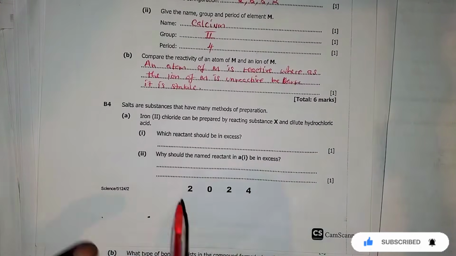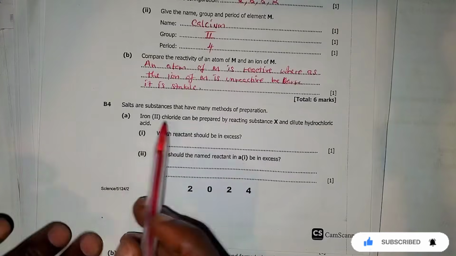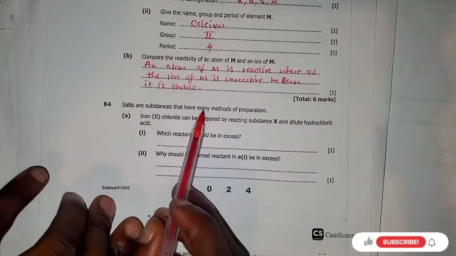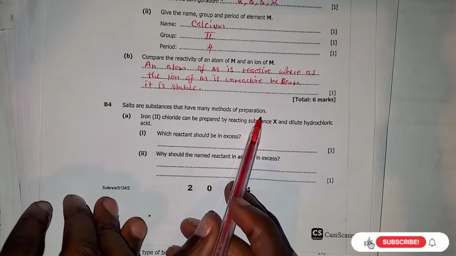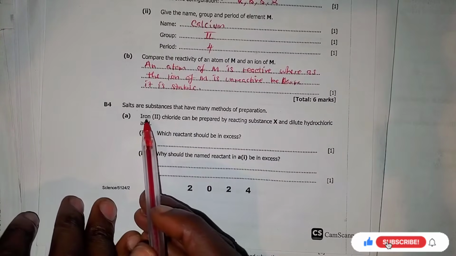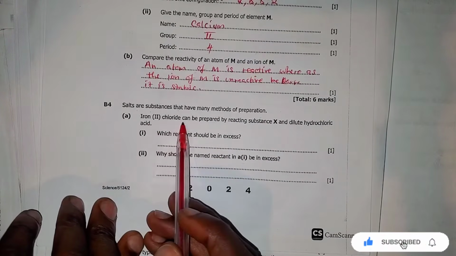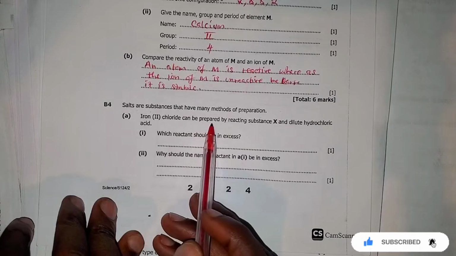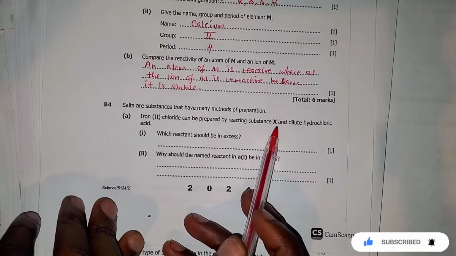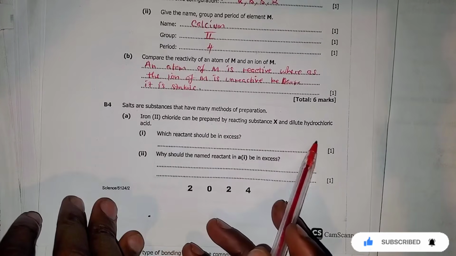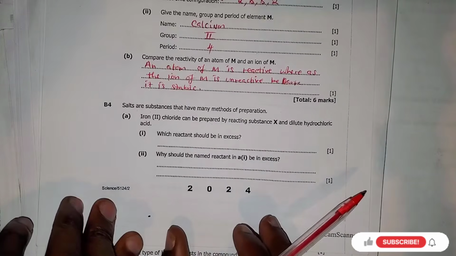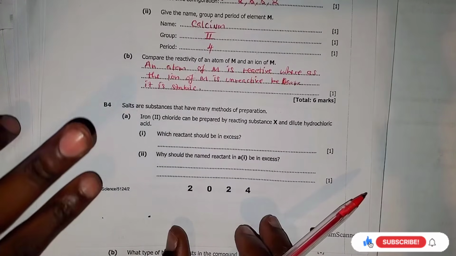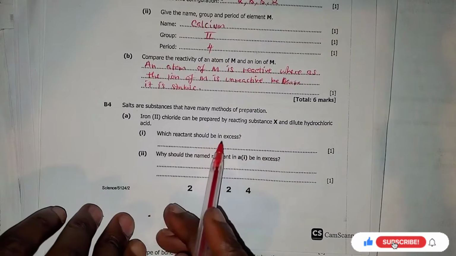Question 4: salts are substances that have many methods of preparation. So you have iron(II) chloride. Iron(II) chloride can be prepared by reacting substance X and dilute hydrochloric acid. Now, which reactant should be in excess?